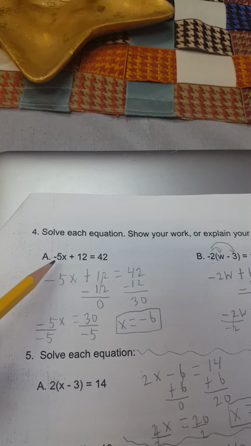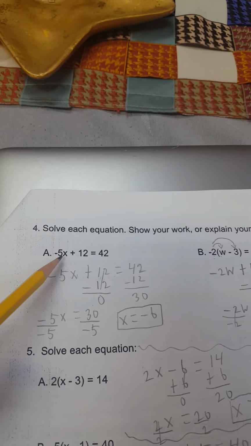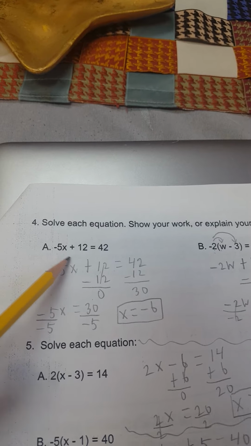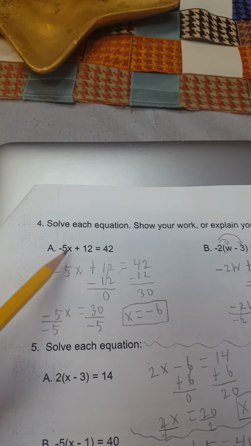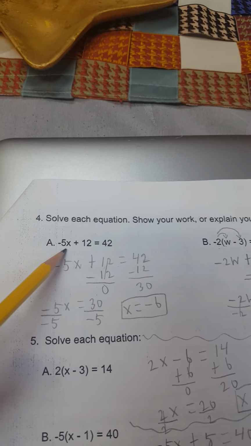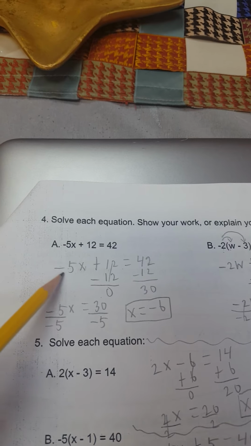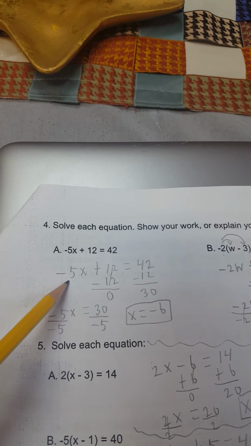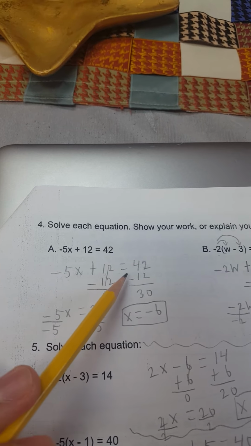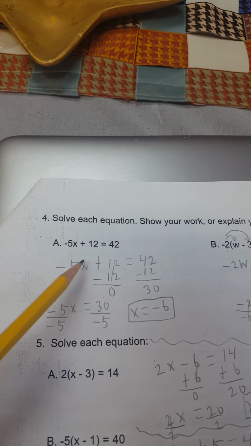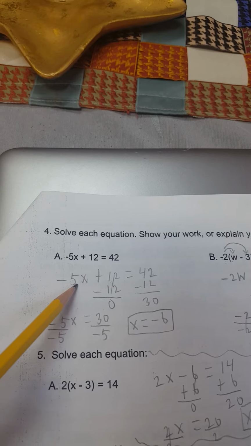Remember, our goal is to get the x's or the variables on one side of the equation by themselves. We want to isolate the variable or the x's so we only have negative 5x on one side. So I rewrote the equation down here. Negative 5x plus 12 equals 42. Remember, I want to get negative 5x by itself.